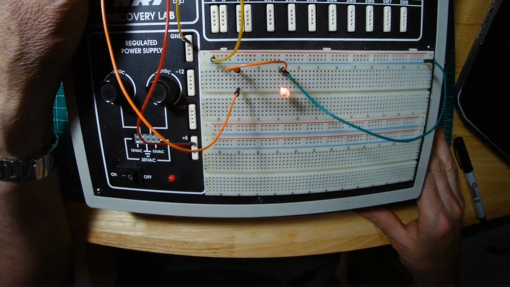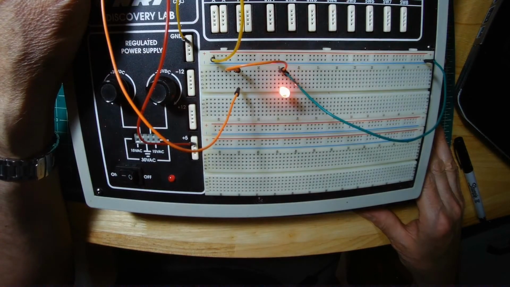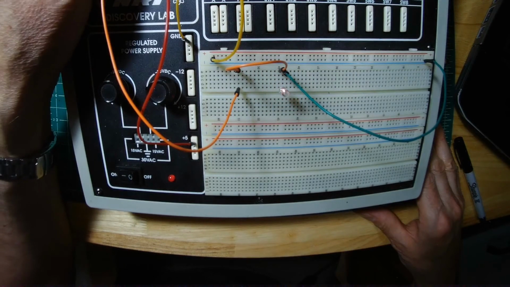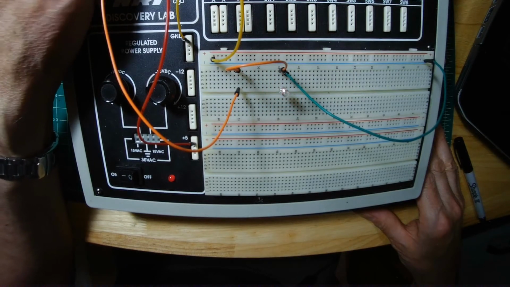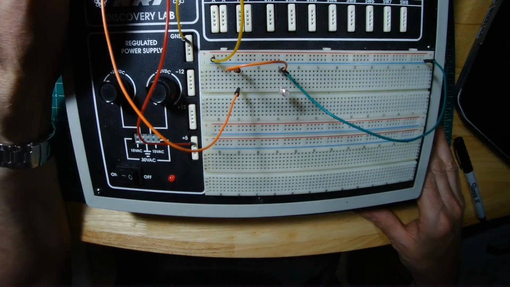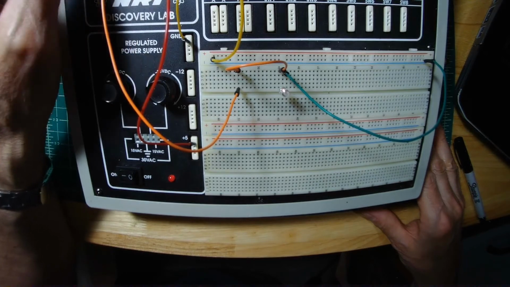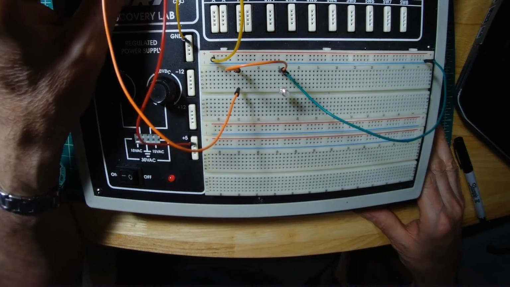It's probably around here. I don't want to be too crazy about it, but you get the idea. So even if you have lots of resistance like here, you can still see it glowing a little bit. Okay, so let me put it back where it was.